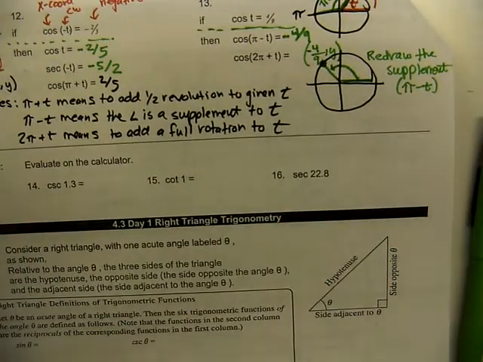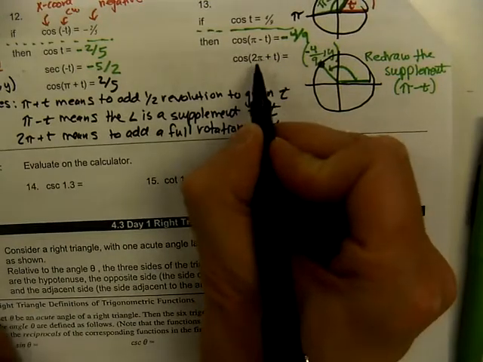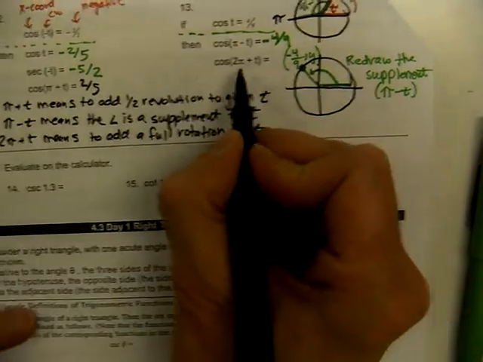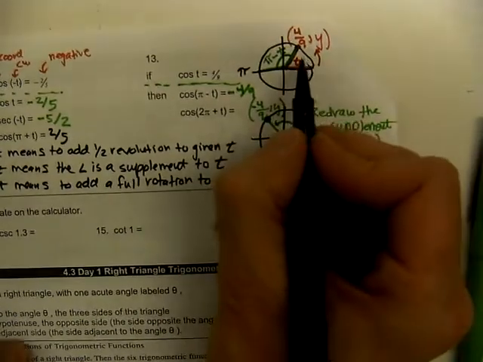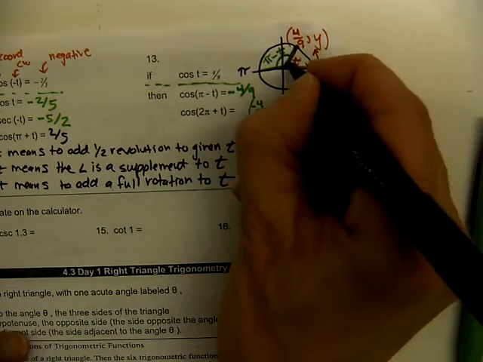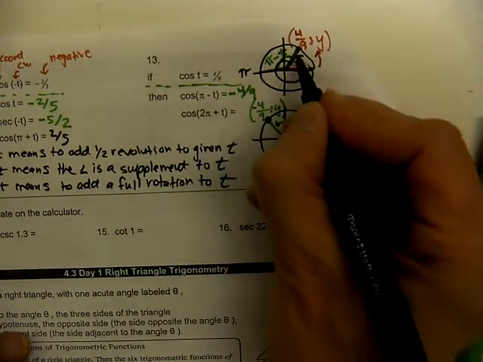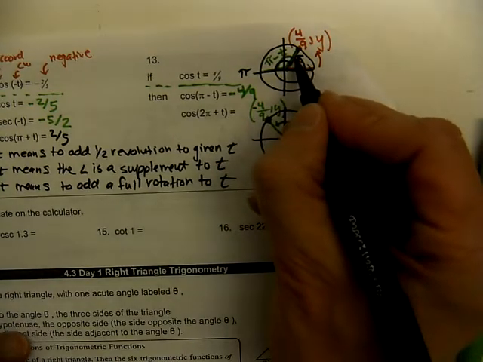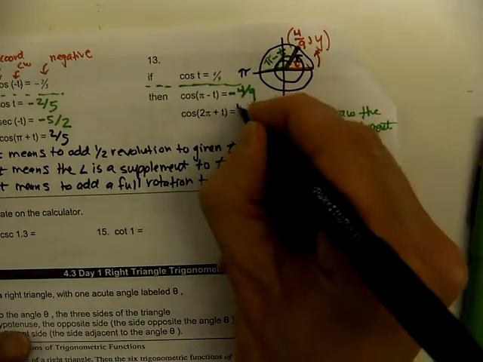All right. So what we need to do now is find the original angle and make it bigger, 2 pi bigger. So here is my original angle of positive t. There it is in red. And so we're going to add on to that a full rotation, and of course we end up back where we started with. That's a coterminal angle. What is the x-coordinate? It's still that positive 4/9.